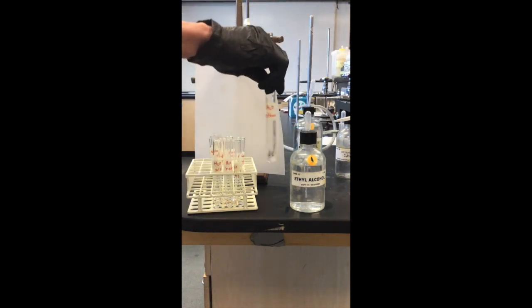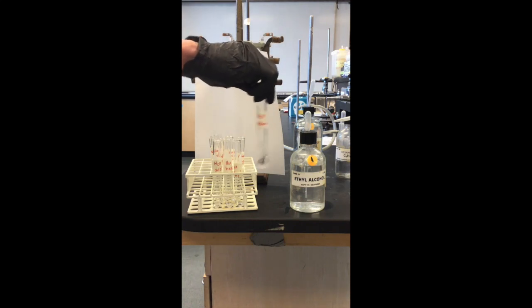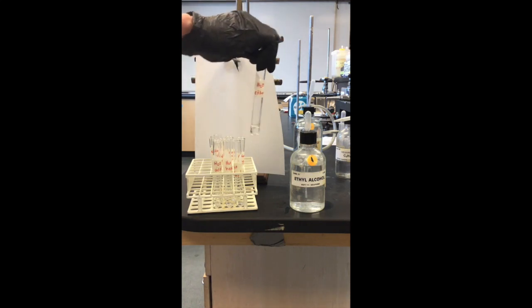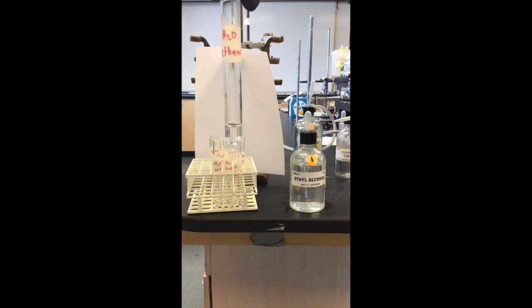And then you're going to go ahead and mix your solution up. And then you'll observe to see if it has 1 layer or 2 layers. So if it looks like it's completely mixed, we won't see a line separating my 2 layers, then we would say that my solution is miscible.